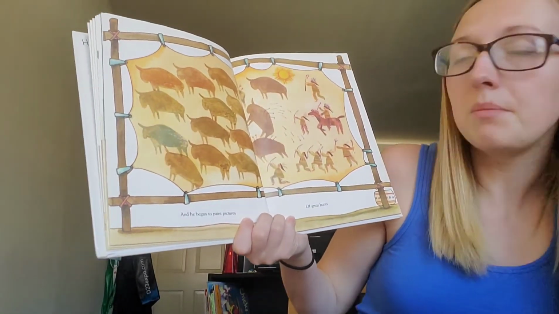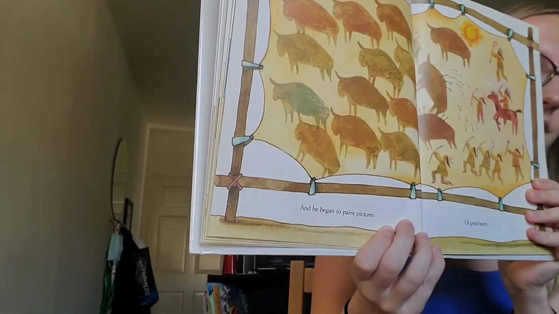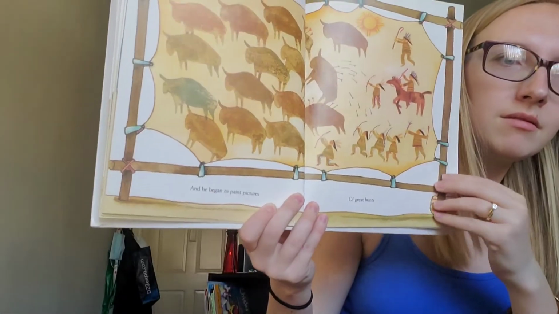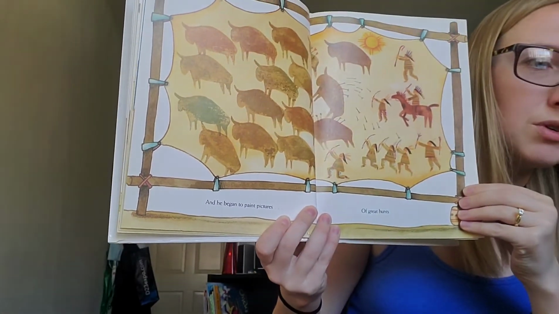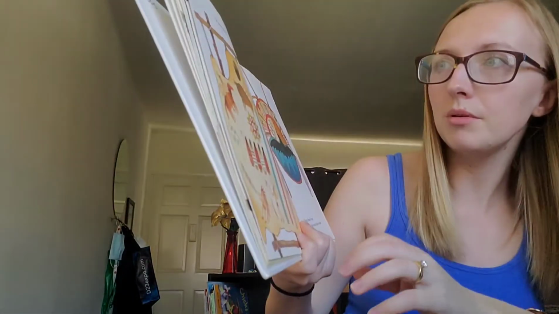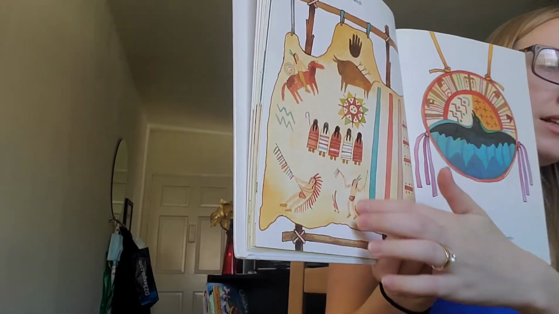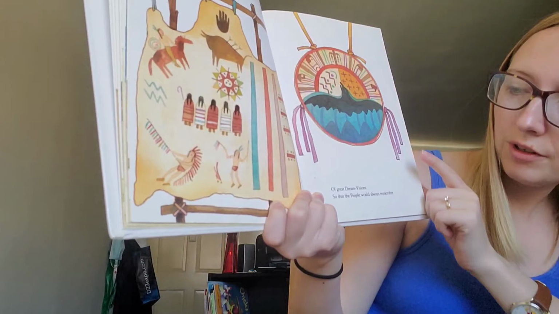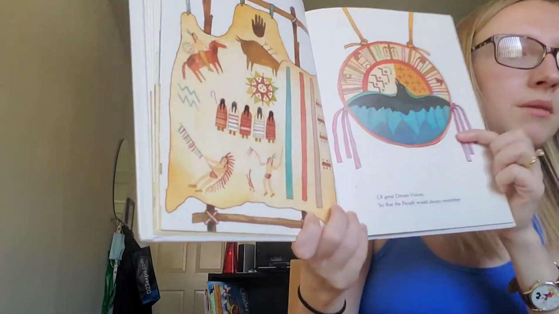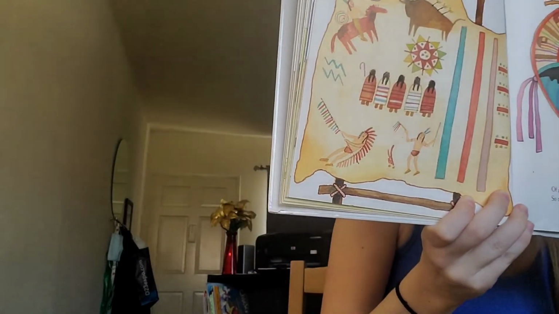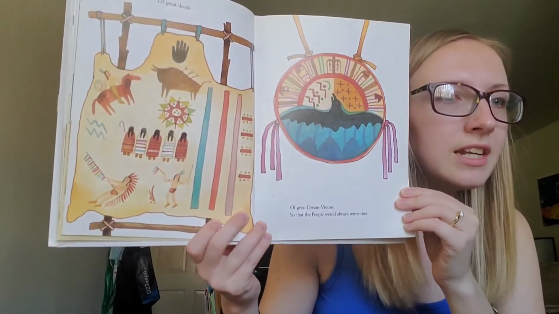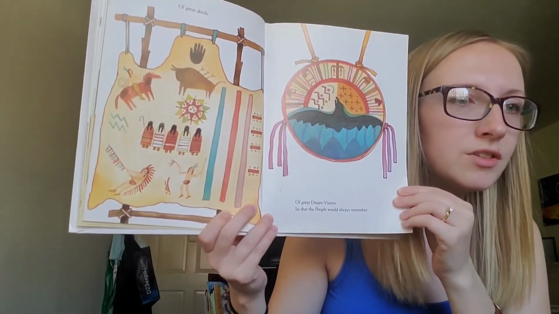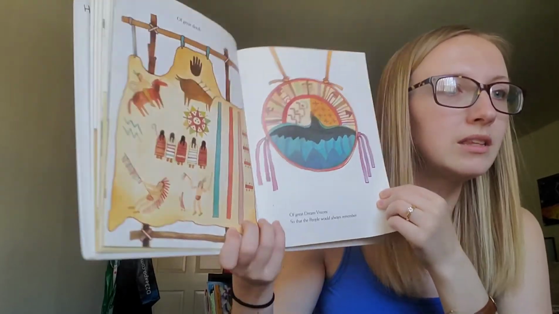And he began to paint pictures of great hunts. So he's painting the stories of what's happening in his tribe. Of great deeds, of great visions, so that the people will always remember. So he's basically like a storyteller. He's drawing all the pictures down so people can remember what they did.